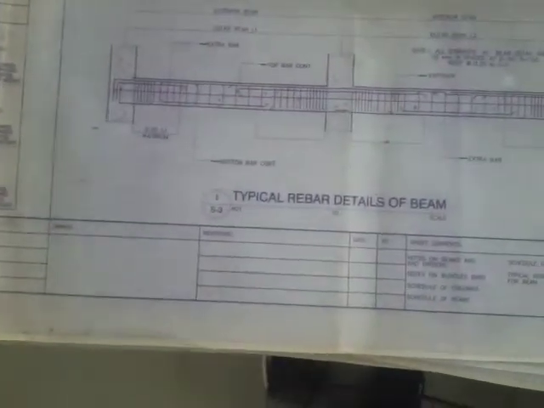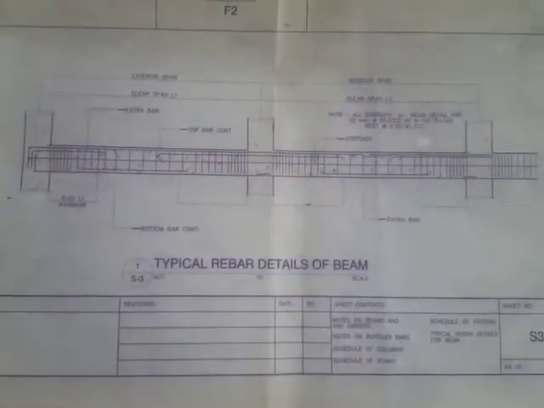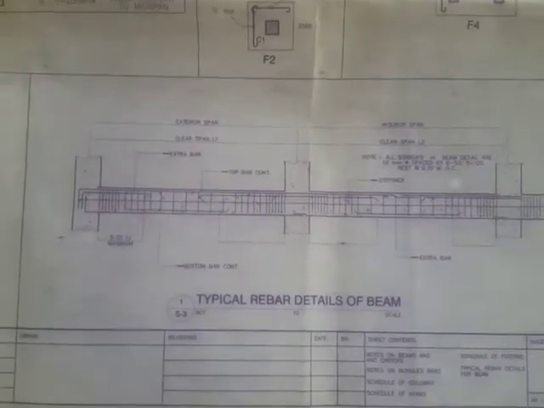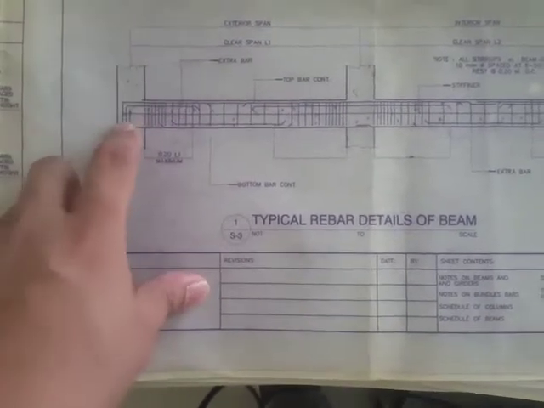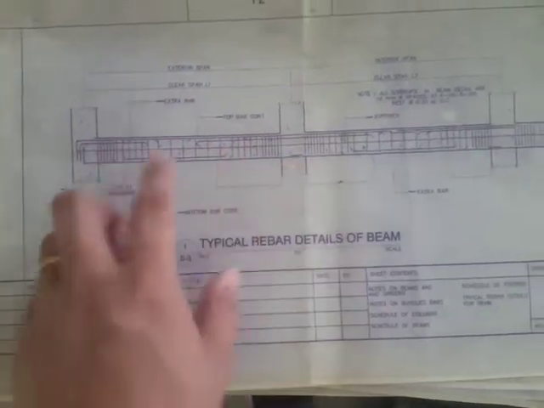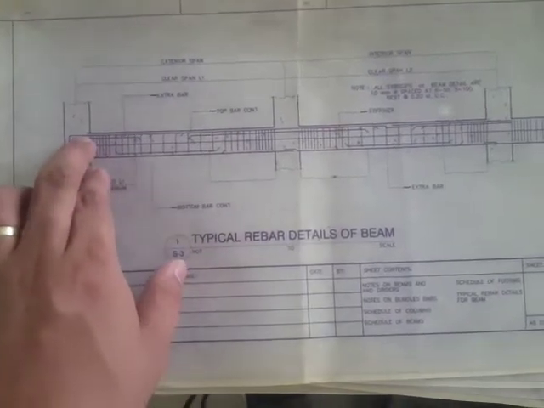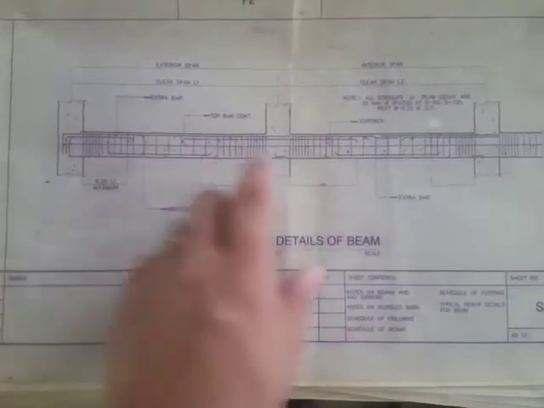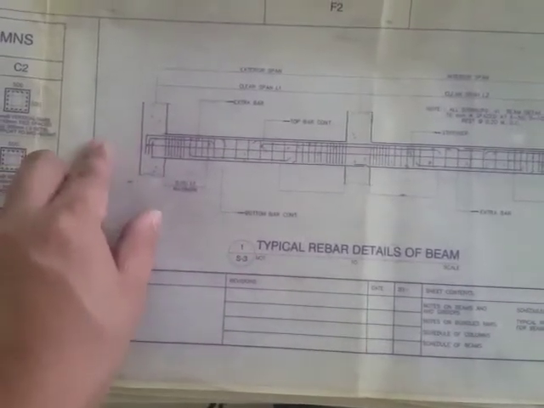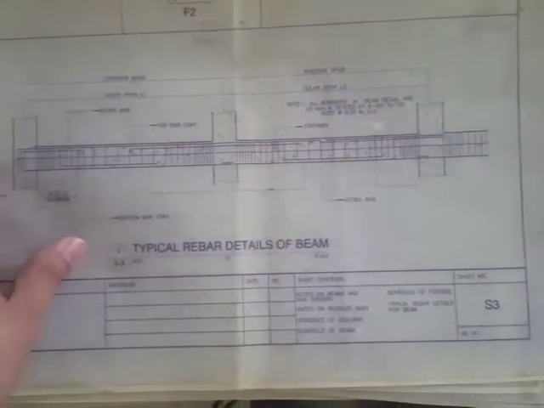So that's it. Okay, so this is the typical rebar detail, details of beam. So we have this column, the columns, then columns, interior column. If you see a continuous beam, then it just means that the column here is an interior column. Okay, so this is the exterior because there's none here. And in some drawing plans, it also shows a cantilever type of beam.